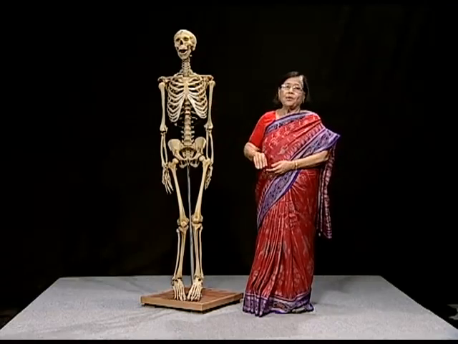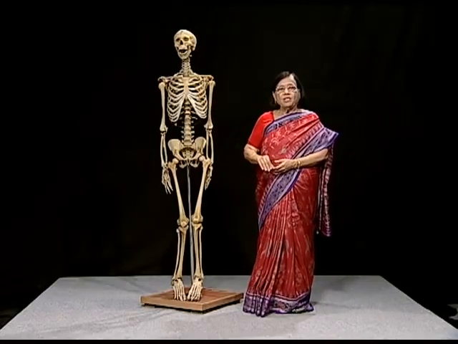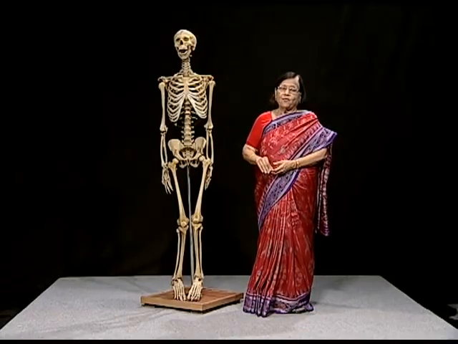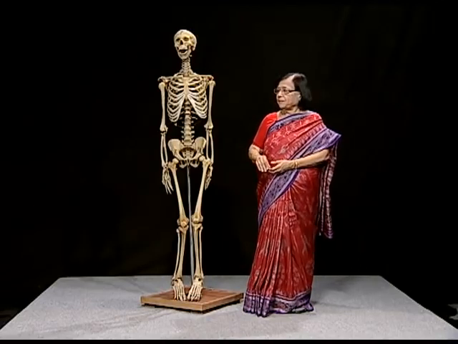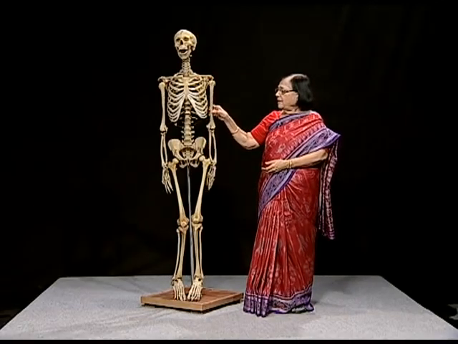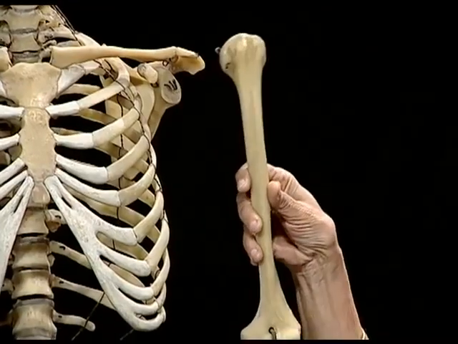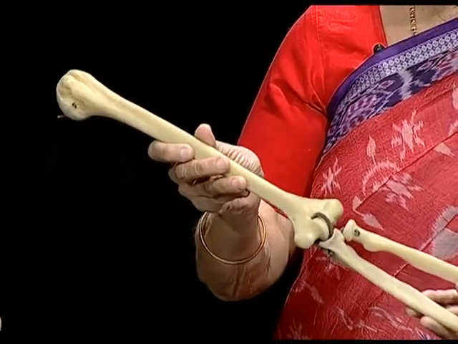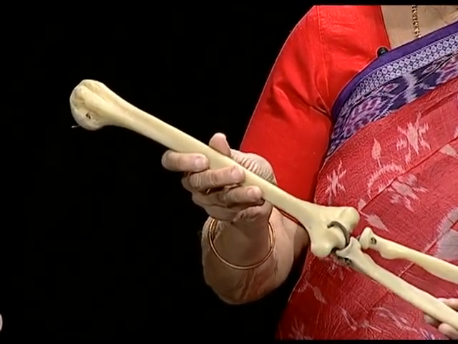We now come to appendicular skeleton, which will include two girdles and two limbs, pectoral girdle, pelvic girdle, forelimbs and hind limbs. This is forelimb or hand. I have taken it out to show the structural detail to you.